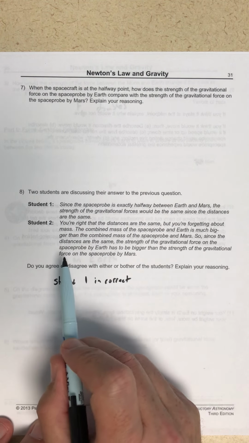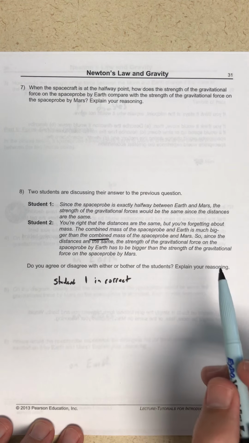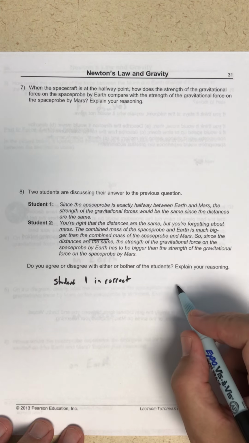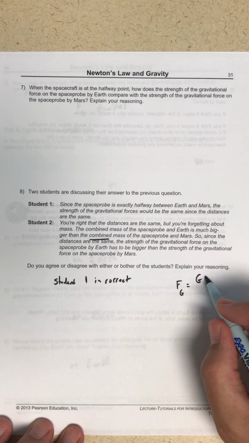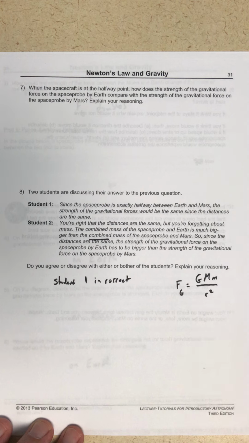It's this word combined, and that is not the way the force of gravity goes. I think when you would think of the word combined with masses, that you would add them together. That is not the case. What is true is that the force of gravity is big G, and then the product of the masses over the distance squared.